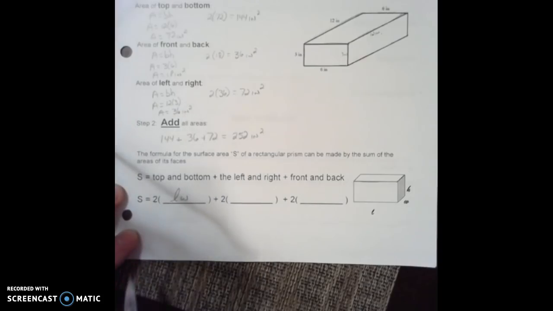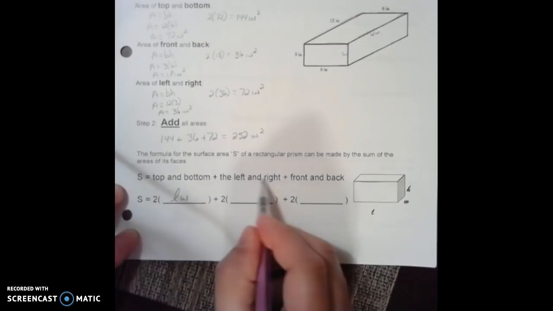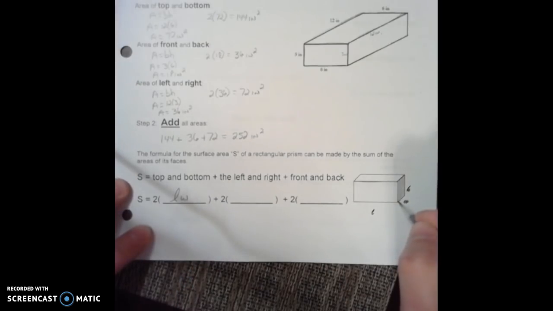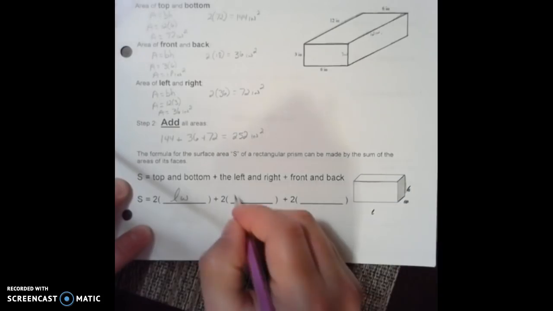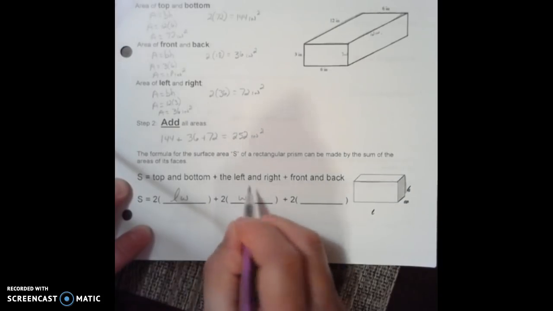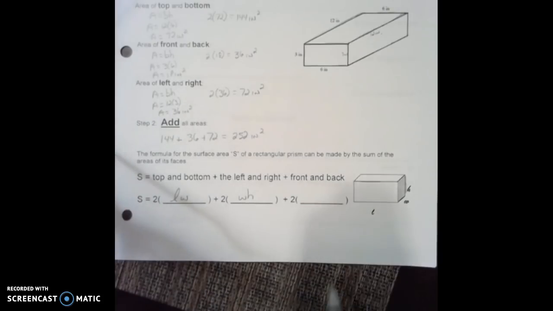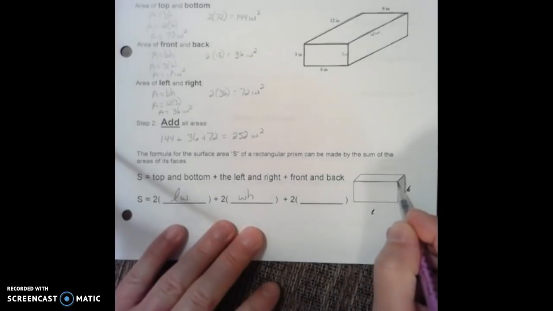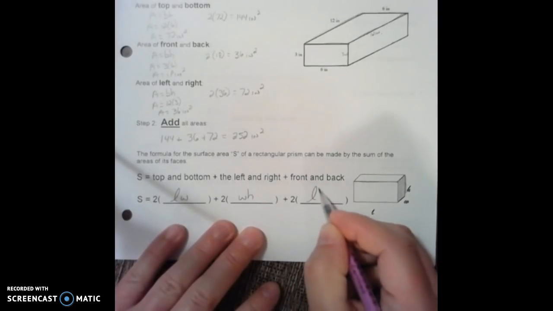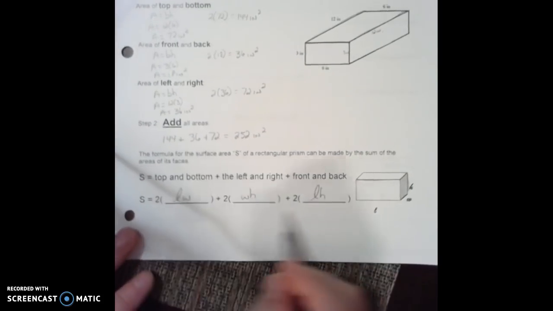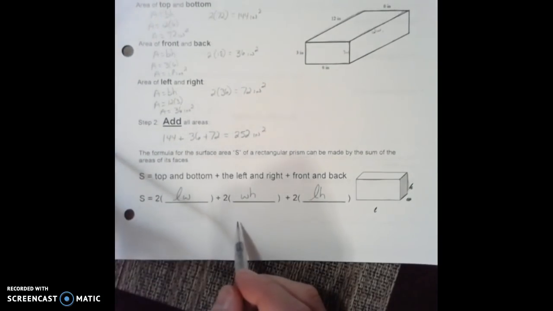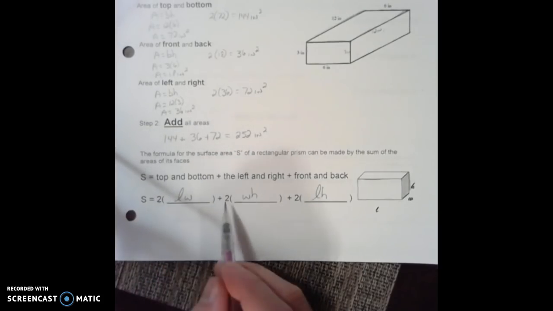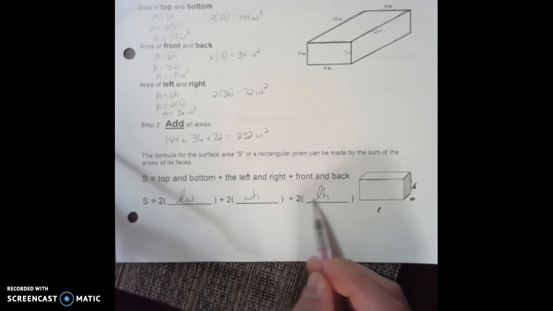So 2 times length times width, plus the left and the right are the same, so we're going to have 2 again. To get the left and the right faces, that's right here, the width times the height. 2 times width times height will give us the area of the left and the right faces. And now the front and the back faces, the front is this length right here times the height right there, 2 times the length times the height. So this is the formula that you can use to find the surface area of any rectangular prism. Surface area equals 2 times length times width, plus 2 times width times height, plus 2 times length times height.